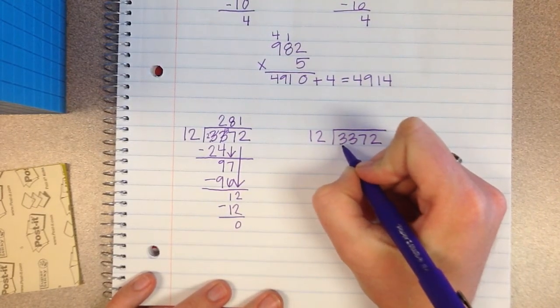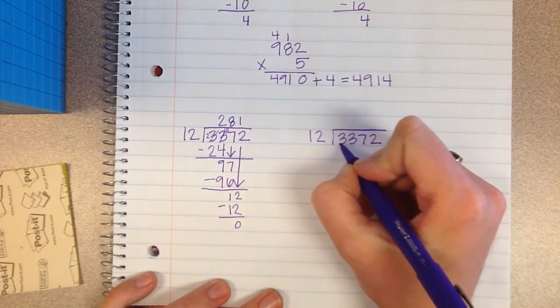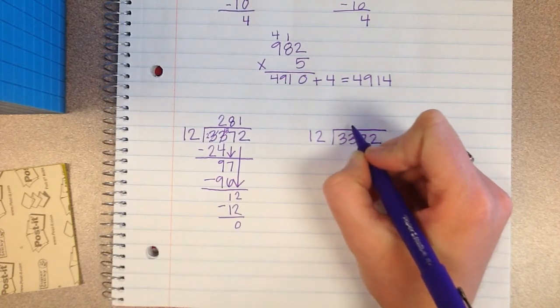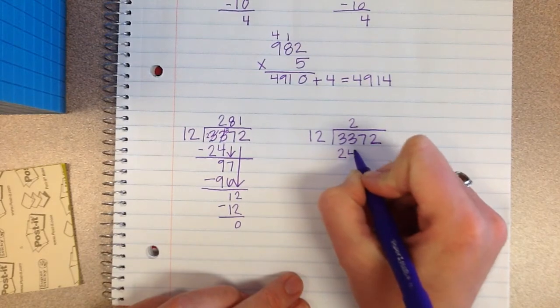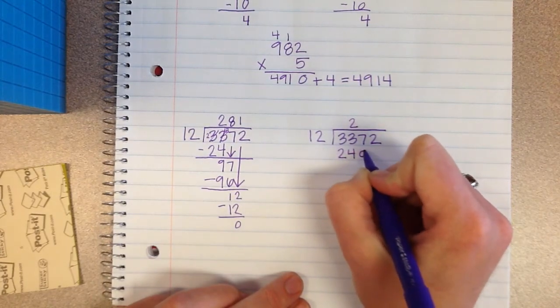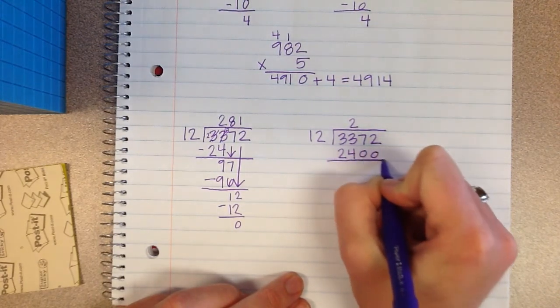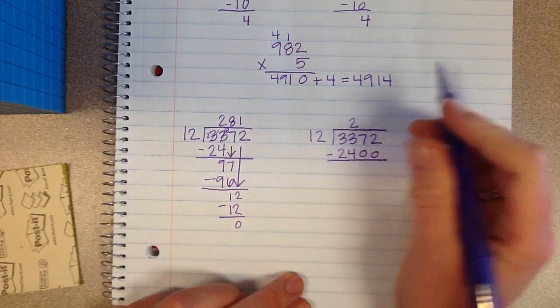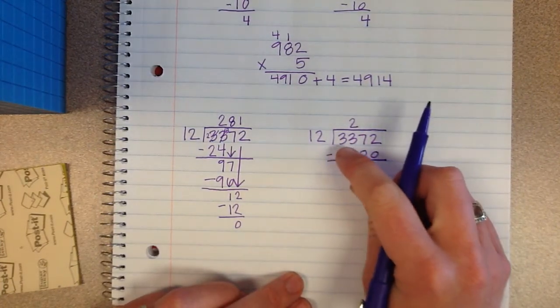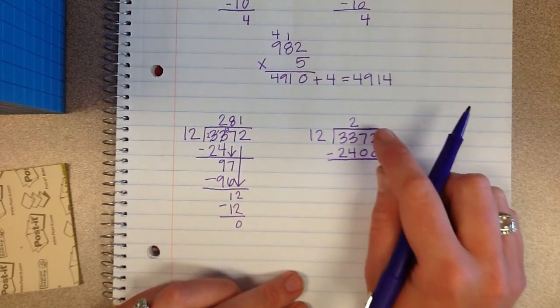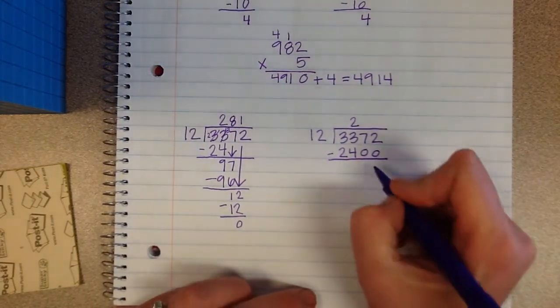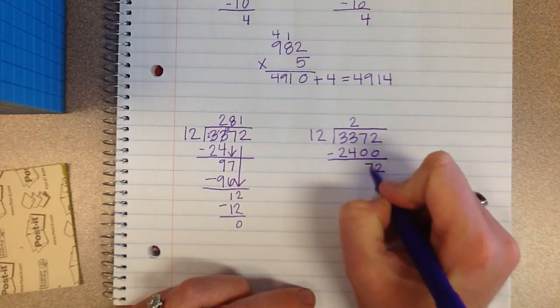Does 12 go into 3? No. Does 12 go into 33? It does twice. I'm going to put 2 zeros here just to fill the spot, because really we're saying that 12 goes into 3,300, 200 something times. We're trying to figure out what that something is. So I'm going to subtract.